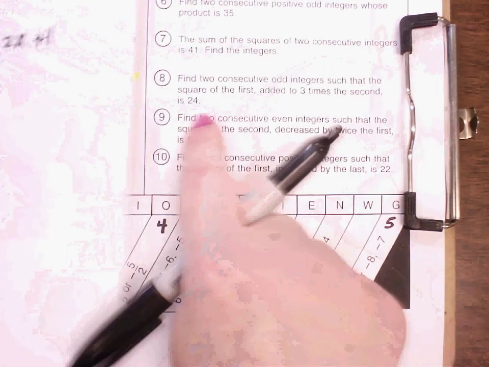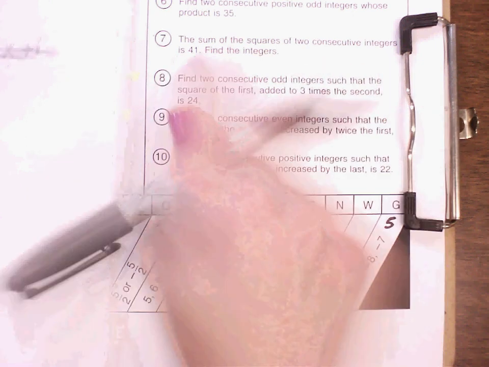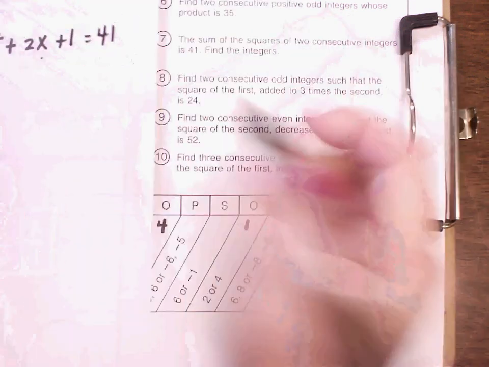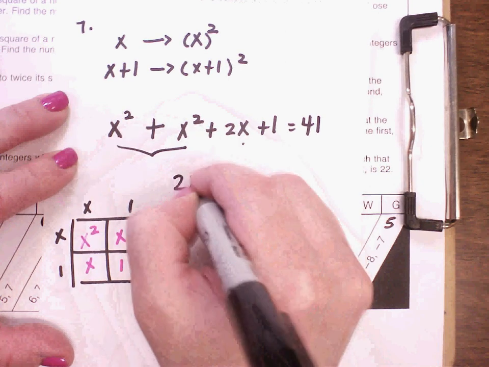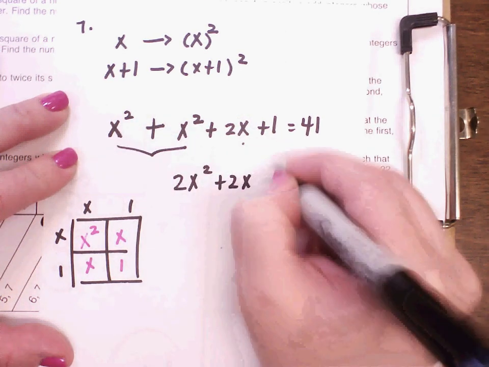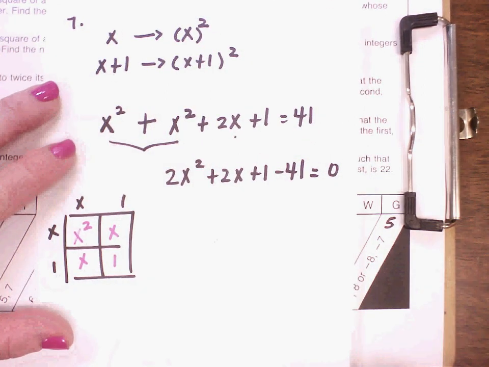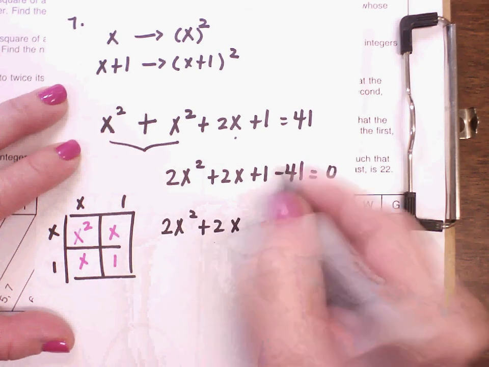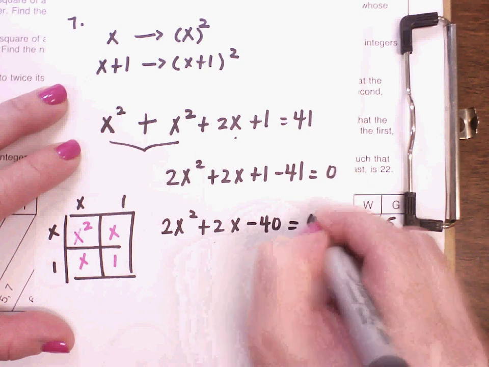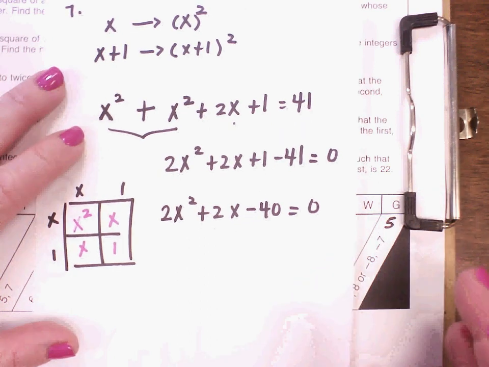And then what does it say it's equal to? It's equal to 41. So the sum of the squares of two consecutive integers is 41. So these two are going to be 2x squared plus 2x plus 1 minus 41. So that would be 2x squared plus 2x minus 40.